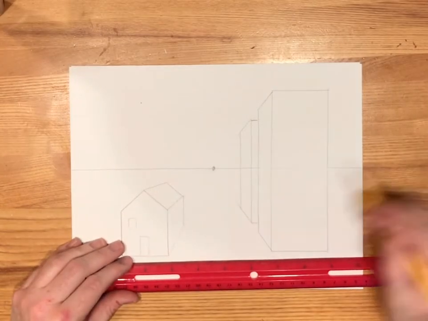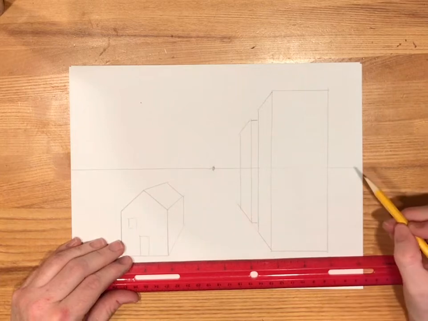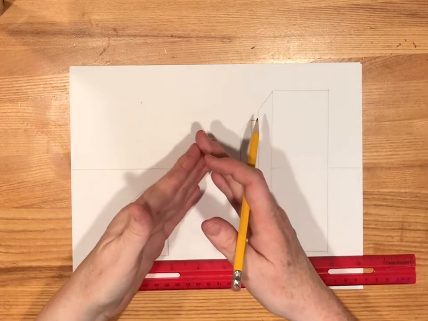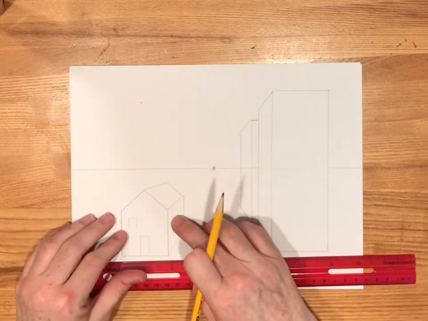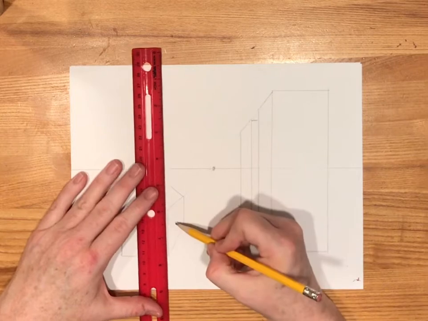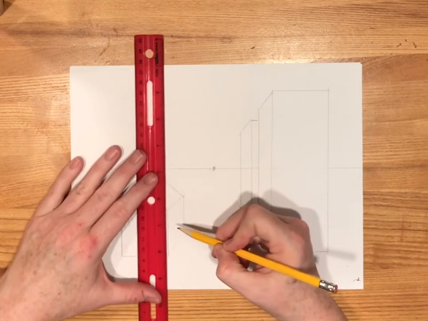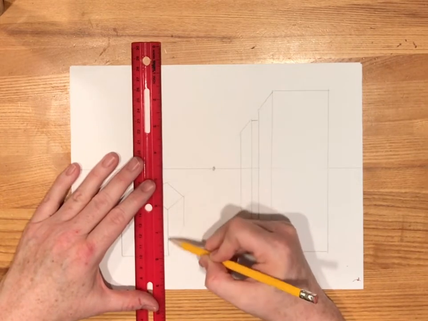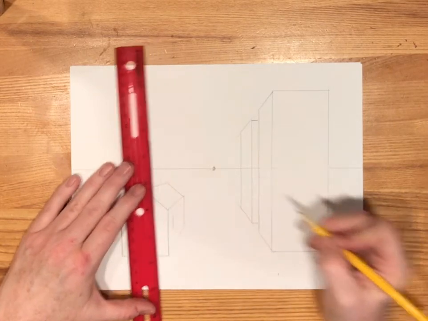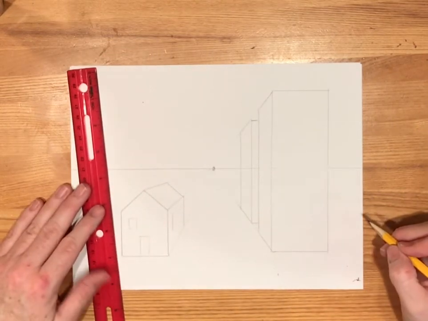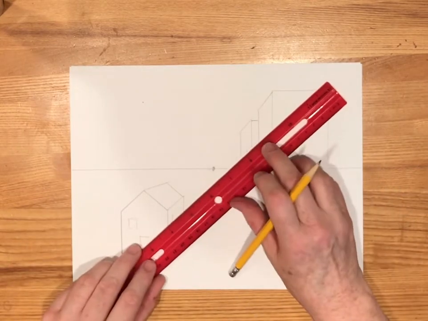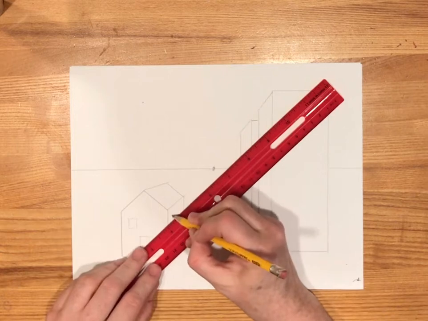Okay, but what if I want to put a window on the side of the house? It goes back towards the vanishing point. So I need to use my vanishing point. So for this, I'm going to take my ruler and put it on the side of the house, vertical, just like that line. I'll move it back and I'm going to make a line. Okay, but that's not a window, right? That's just a line.